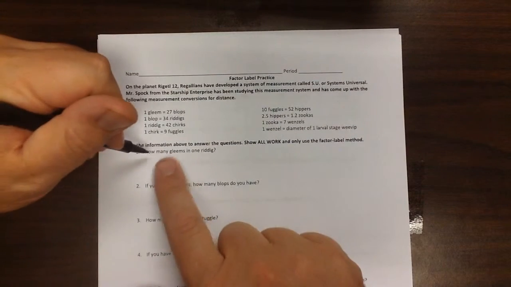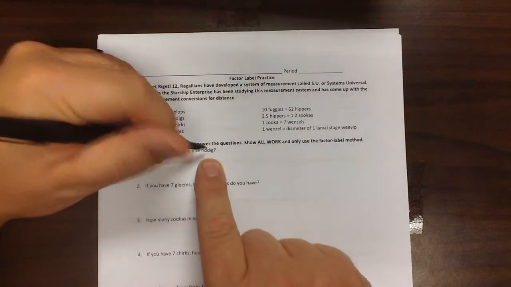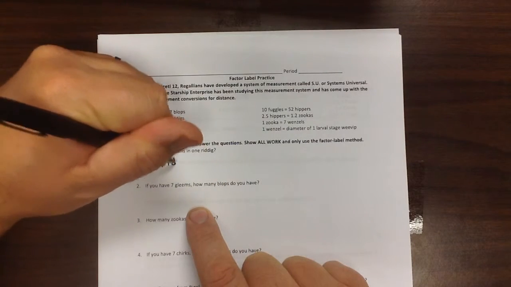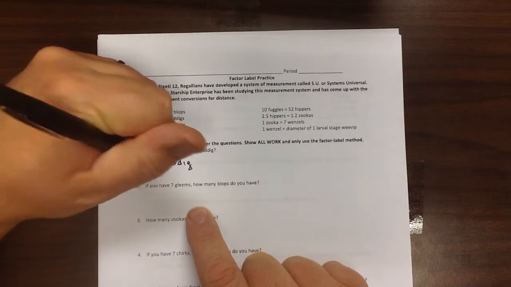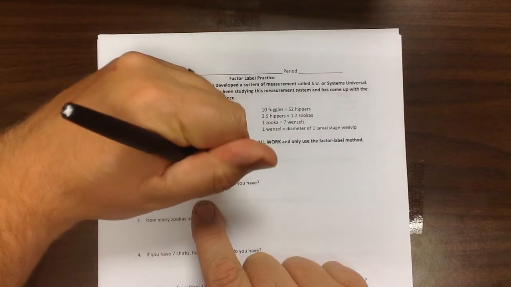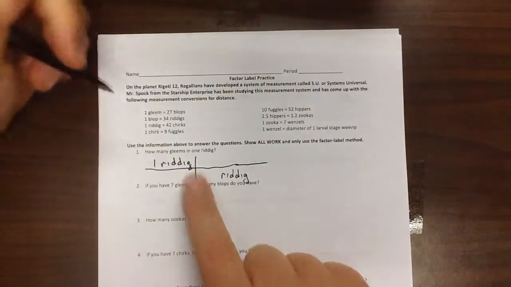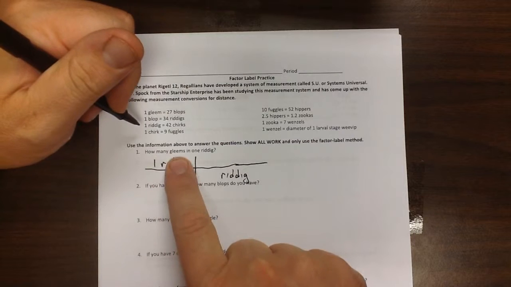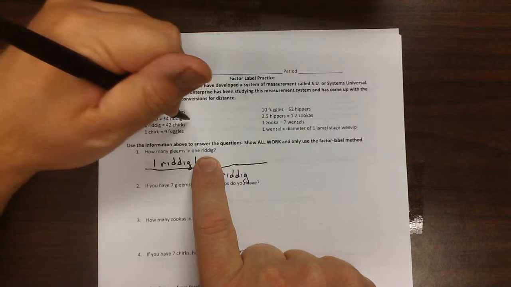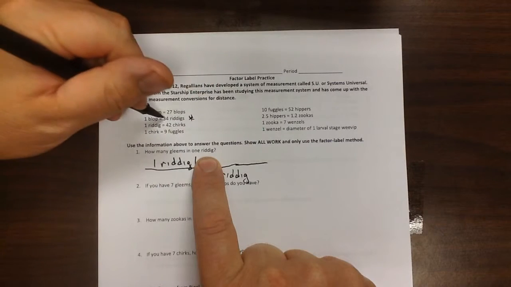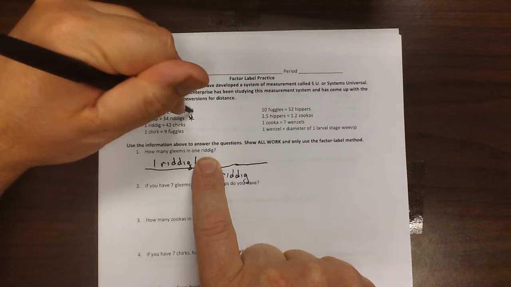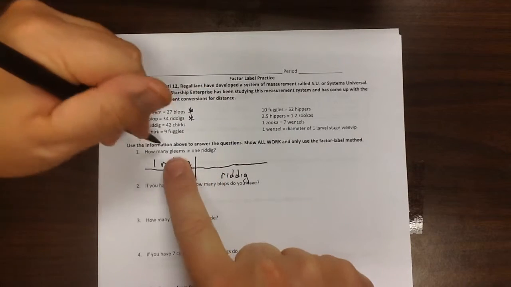So this says how many gleams are in 1 riddig. So I'm going to start and put 1 riddig on top. That's what's given. I'm going to bring the unit riddig down to the bottom. And what can I do here? How many gleams are in 1 riddig? So if I go here, I know that this one involves a riddig. There are 34 riddigs in 1 blop, and there are 27 blops in 1 gleam. And that's what I'm looking for.